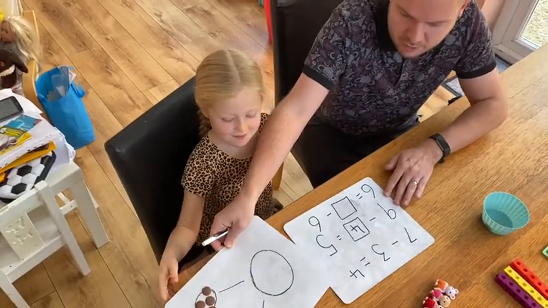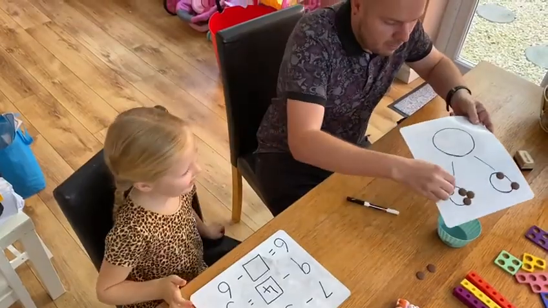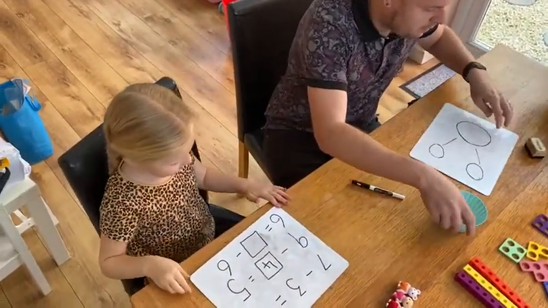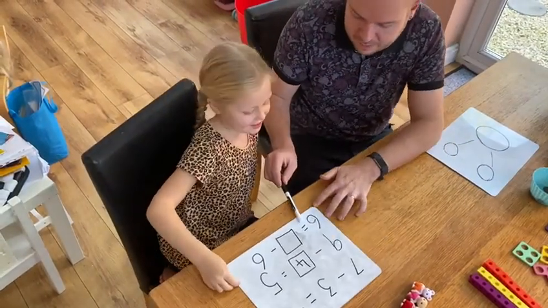Right, let's do one more. This is a really tricky one to end with, Ruby. We'll eat those later. Put them back in there. Right, can you start reading this final number sentence for us? 6. What words can we think of this time? 6.